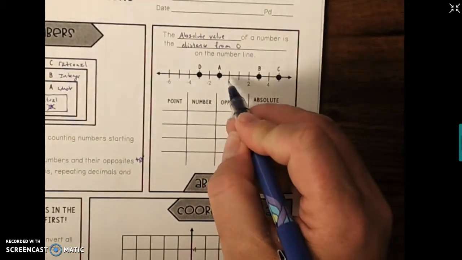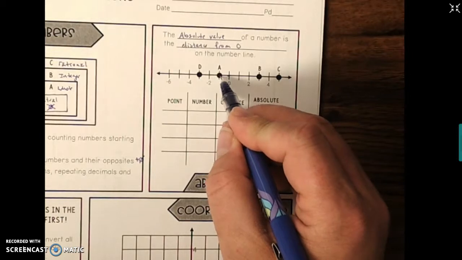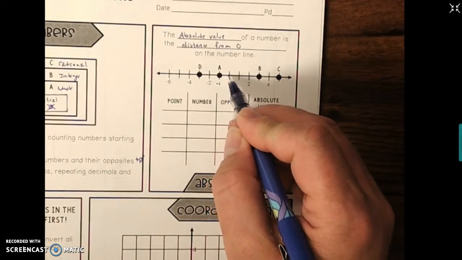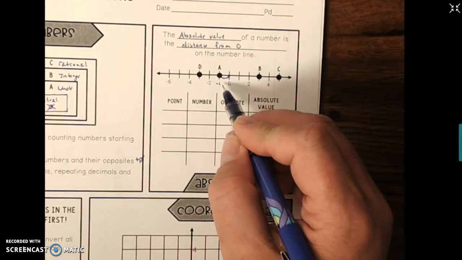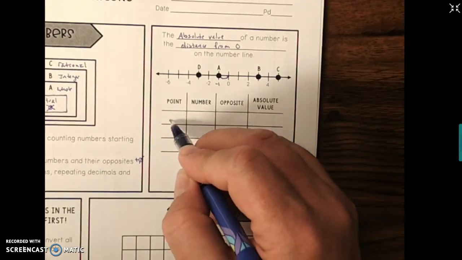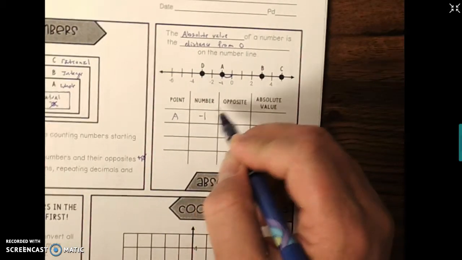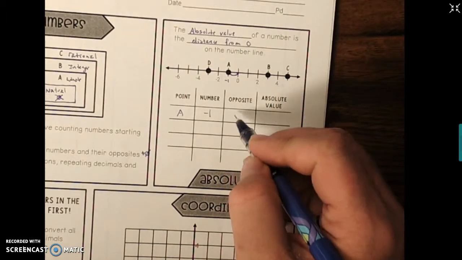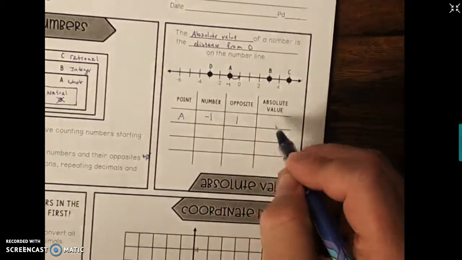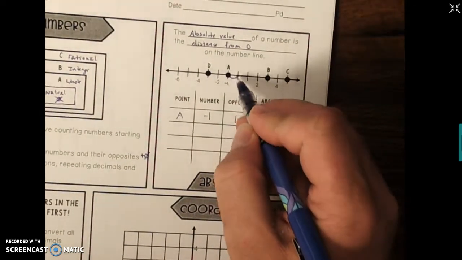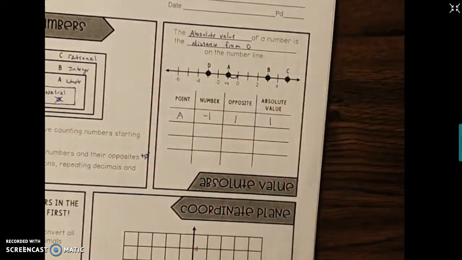Here's 0. Point A is -1, but it is 1 unit away from 0. So point A is -1. Its opposite is +1. Its absolute value is 1 because it is 1 unit away.